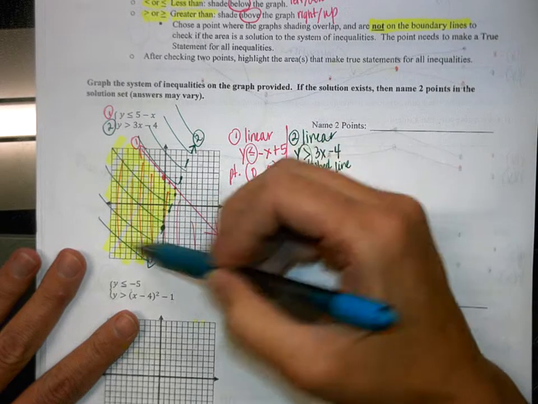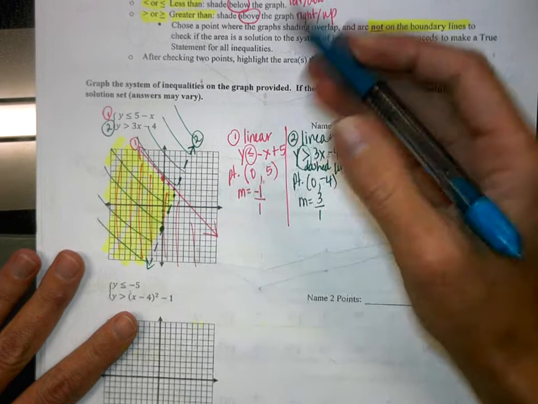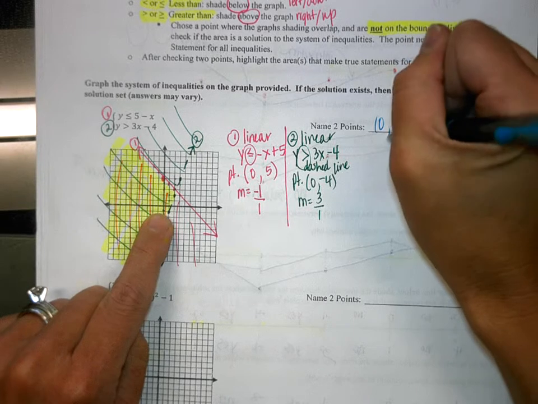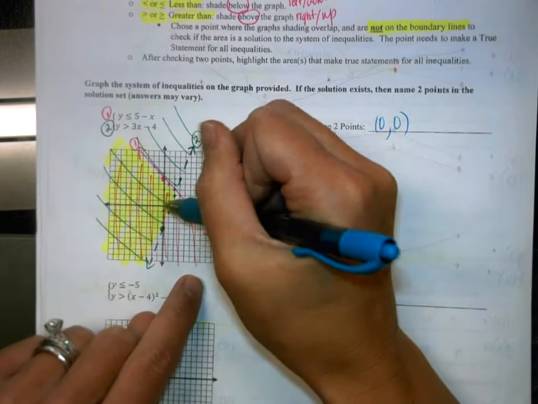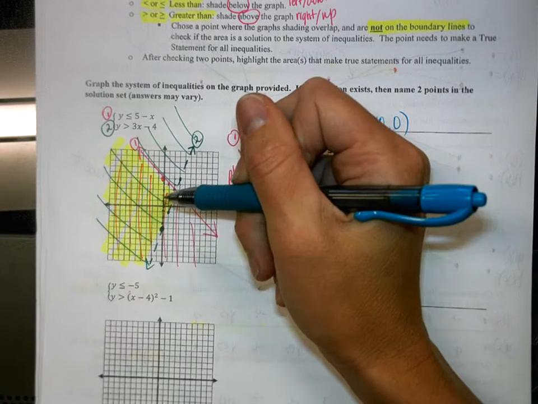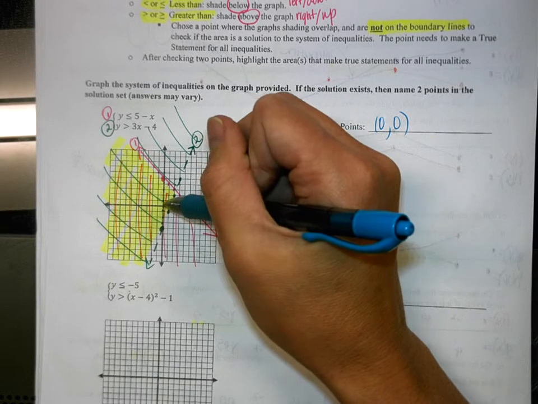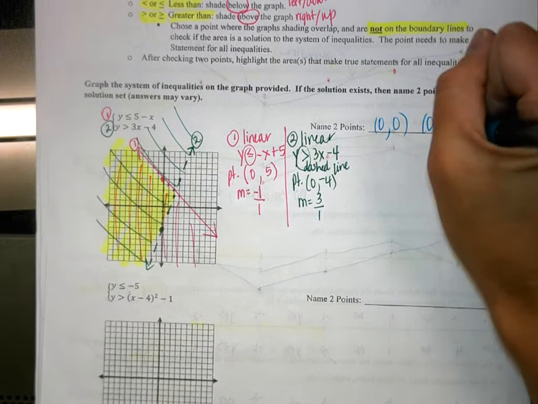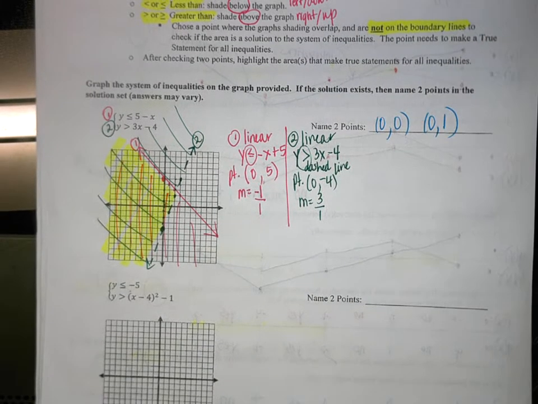You have to choose a point that's just in this area. So when I'm looking at the highlighted area, the point (0, 0) is in the shaded area, and I'm also going to choose the point (0, 1). Those are two points that are in the highlighted area.